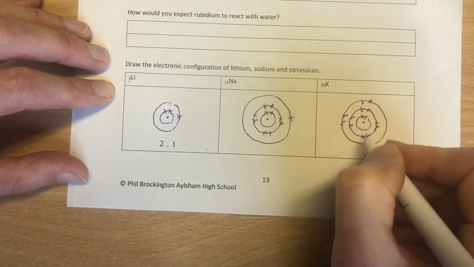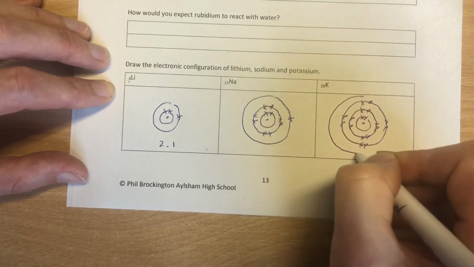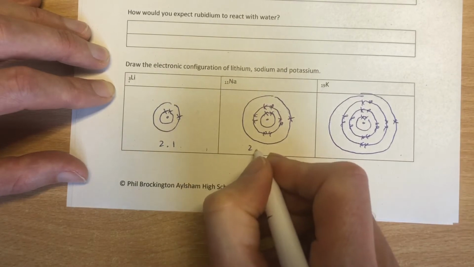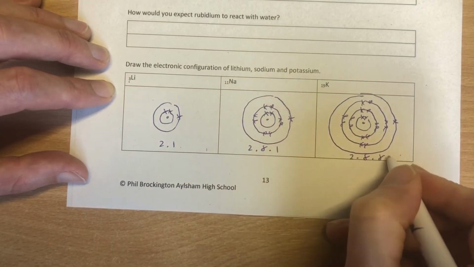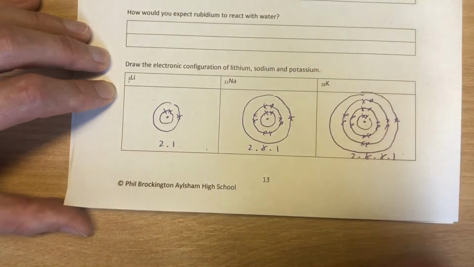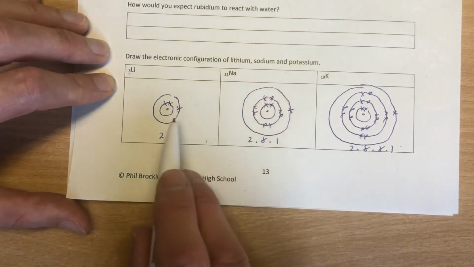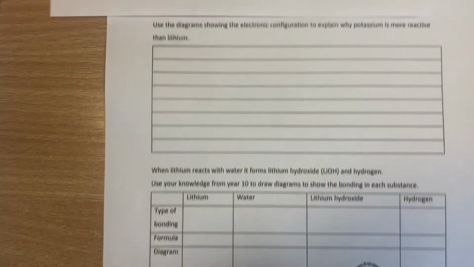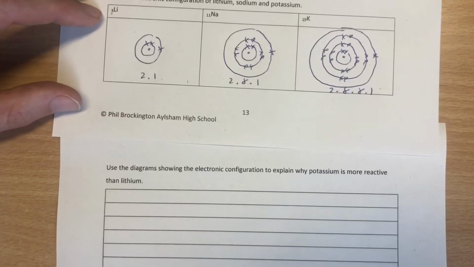So hopefully you're seeing as we go down the group these atoms are getting bigger, and one on the fourth shell. There we go. So it was 2, 8, 1 there, and 2, 8, 8, 1 there. Okay. This is essential. We can see this if we're going to understand why they get more reactive as they go down the group. Okay. So let's try and keep that in shot as we're answering this next question.